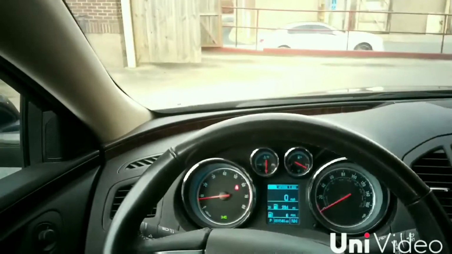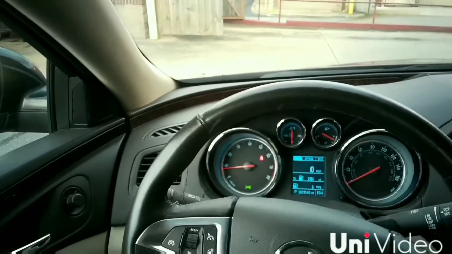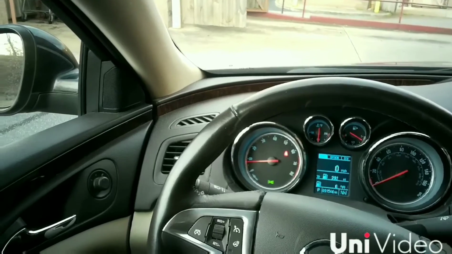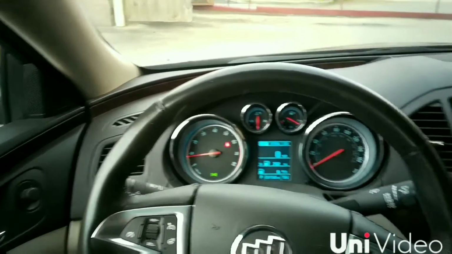Today I am doing a diagnostics on this 2003 Buick Regal with the 2.0 liter 4-cylinder turbo engine. The customer's complaining of low power at times, and also the check engine light comes on and goes off randomly. So the first thing we're going to do is obviously scan it for codes.